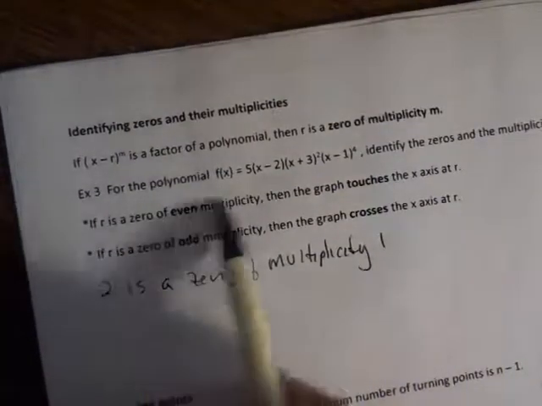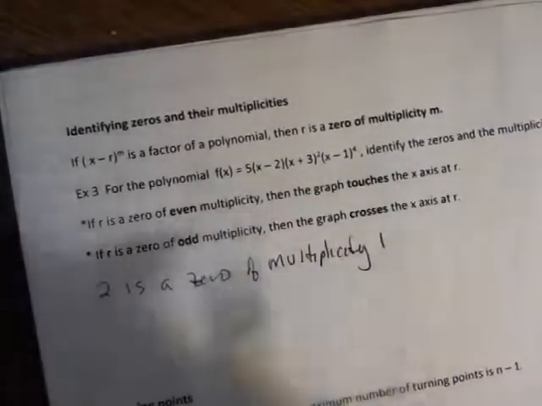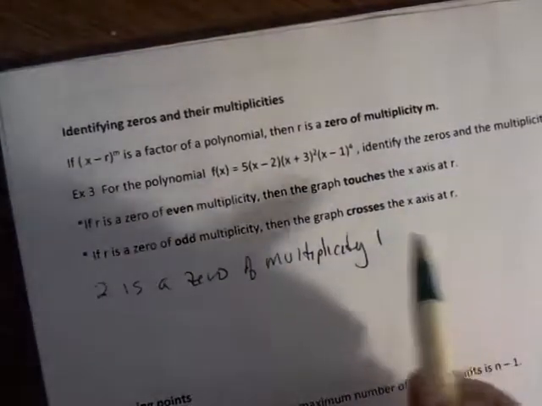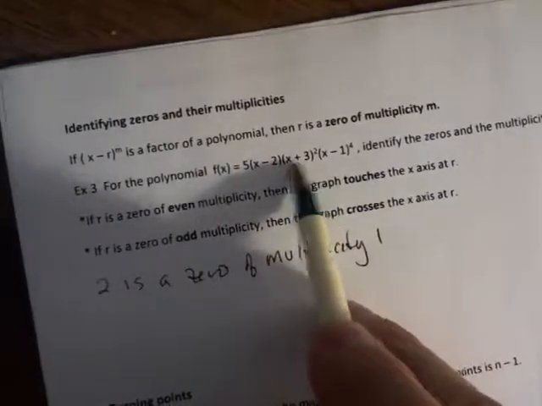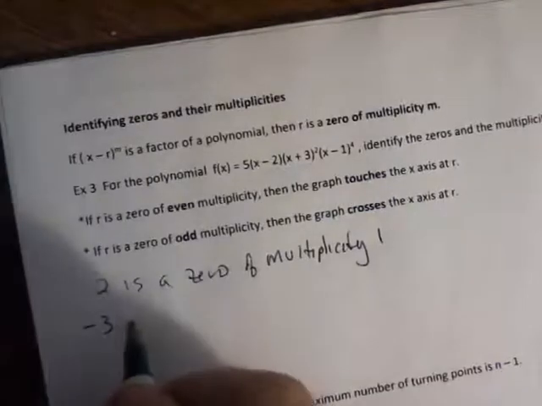And you're going to see what we're talking about with this even and odd multiplicity after we go through this. My next 0 comes from this factor, and it is a negative 3. Remember, the zeros are the opposite signs.